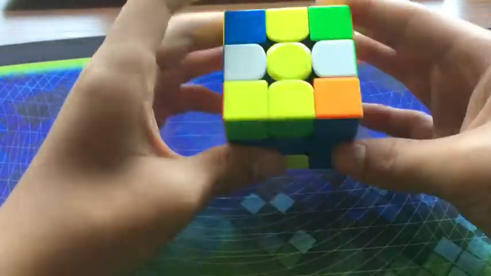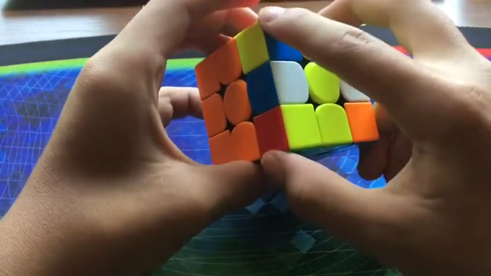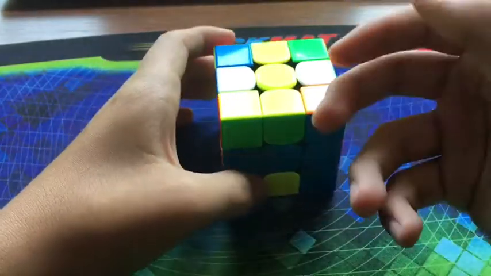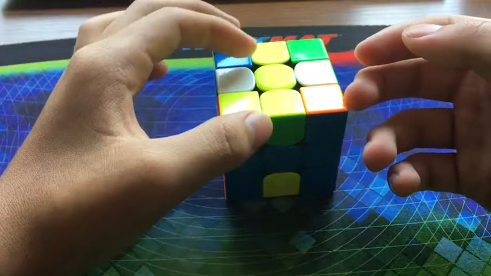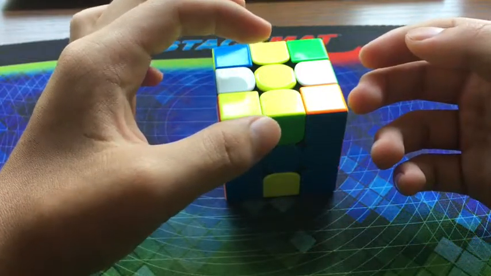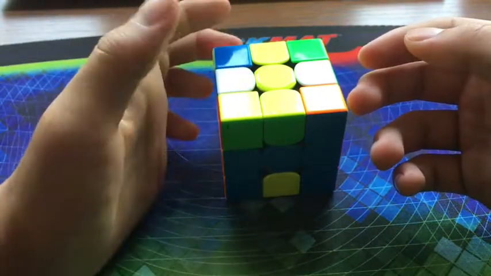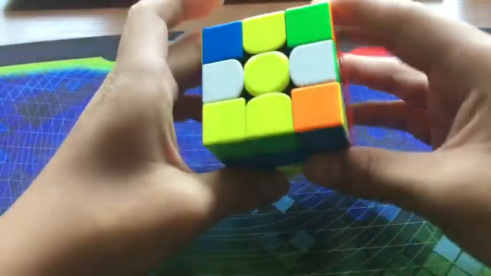Next step is solving the corners. It is known as CMLL. I have no idea what the M stands for, but I'm pretty sure that C stands for corners and LL is last layer. And I do not know full CMLL, so I'm just gonna look that up.